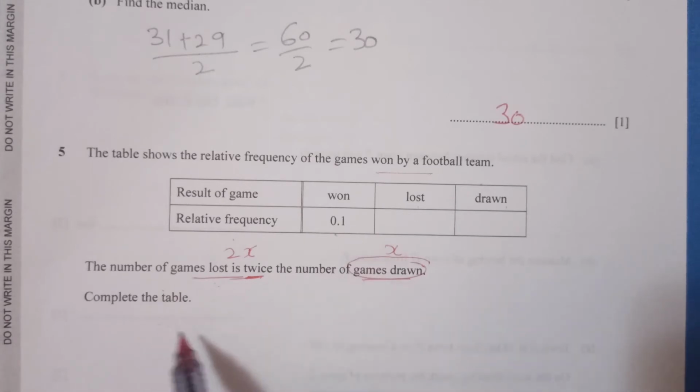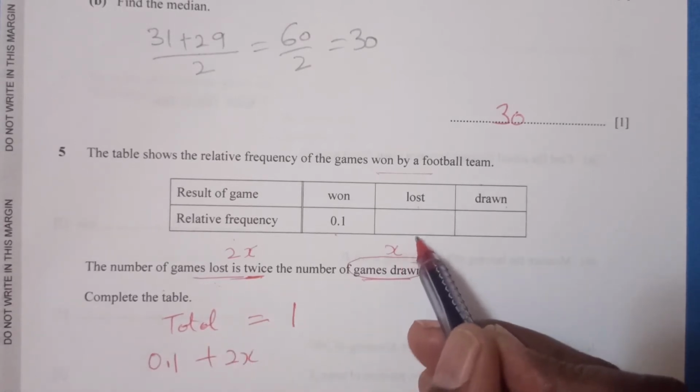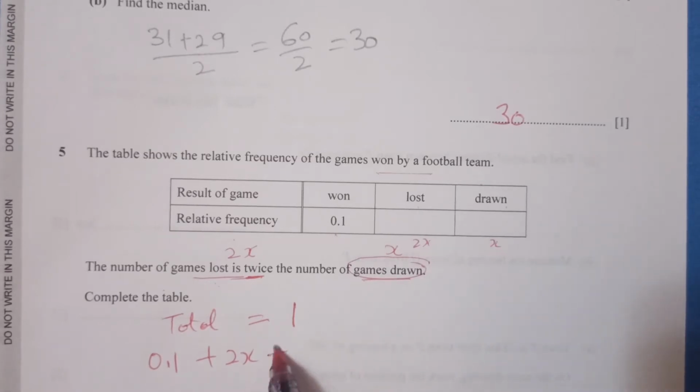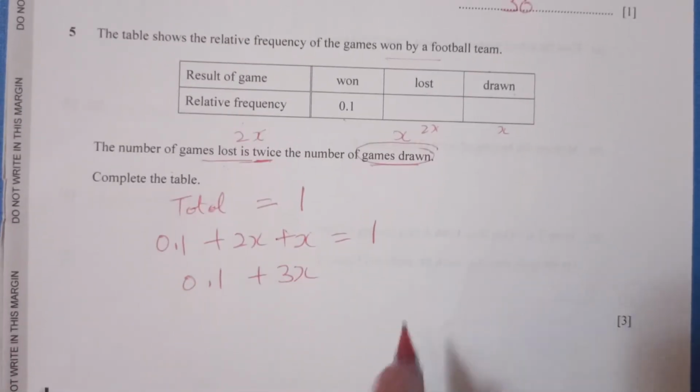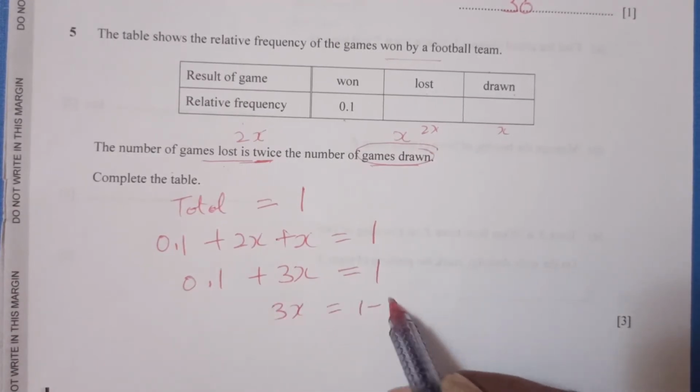So we know that the total of the probability is always 1, right? So 0.1 plus 2x, so this is going to be 2x here, and this is x in this case. 2x plus x equals to 1. So 0.1 plus 3x, when we add these two, equals to 1, and 3x will be 1 minus 0.1, which is 0.9.